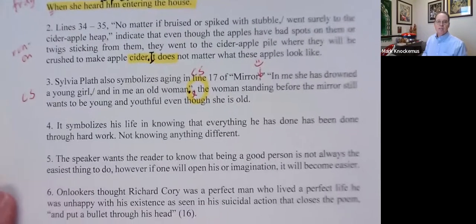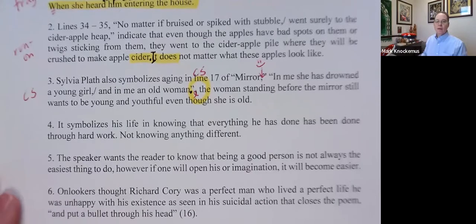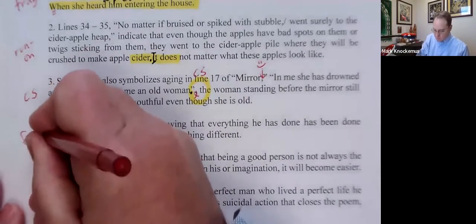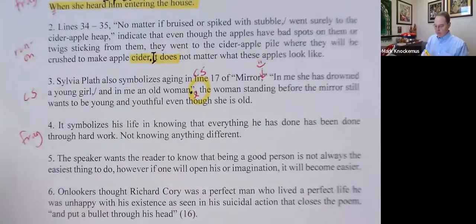It symbolizes his life and knowing that everything he has done has been done through hard work, not knowing anything different. What's going on here? Another sentence fragment.